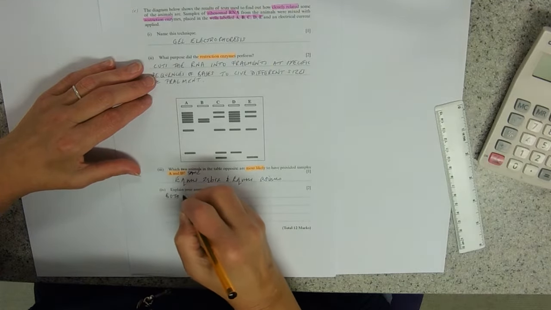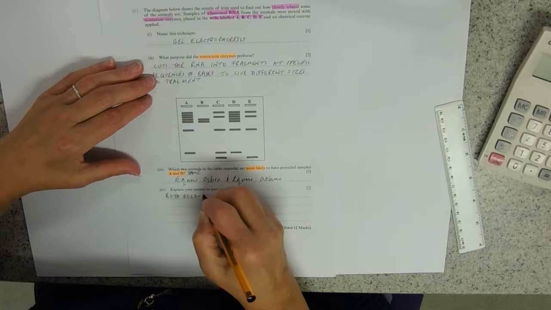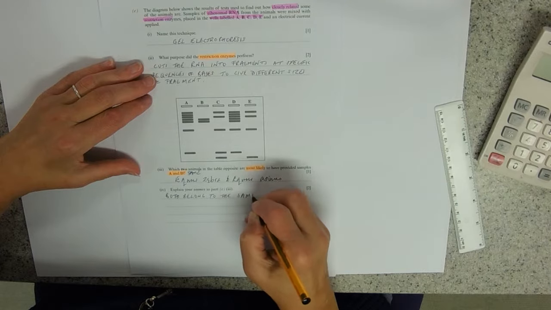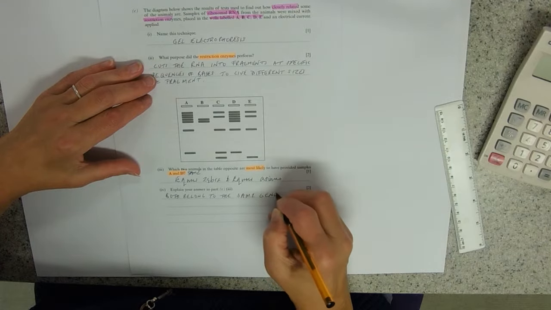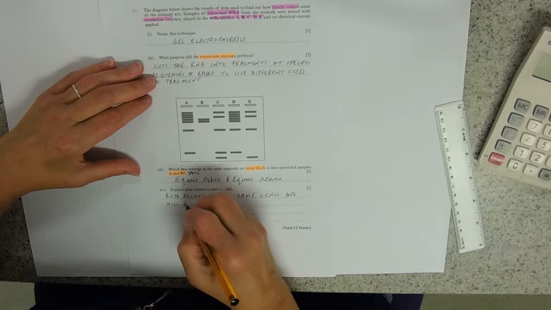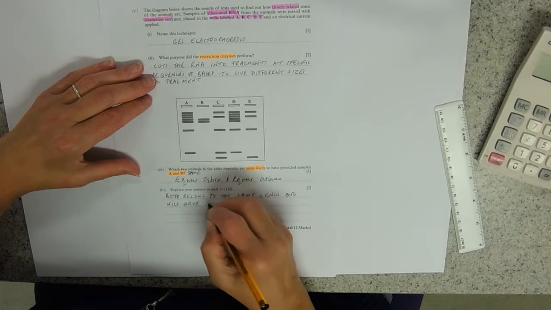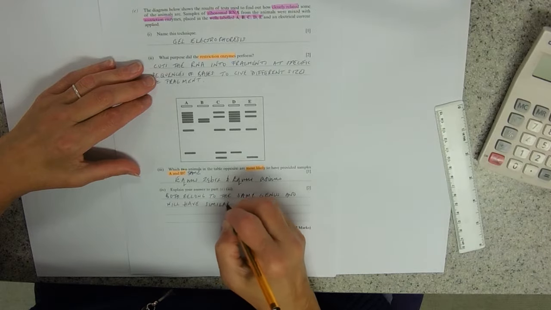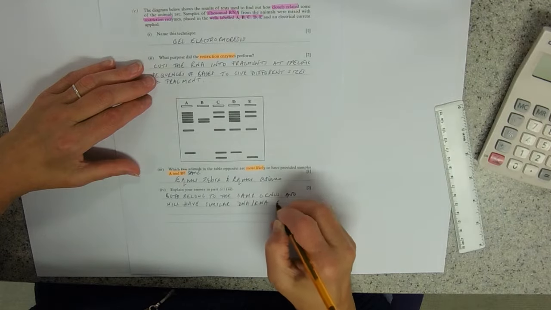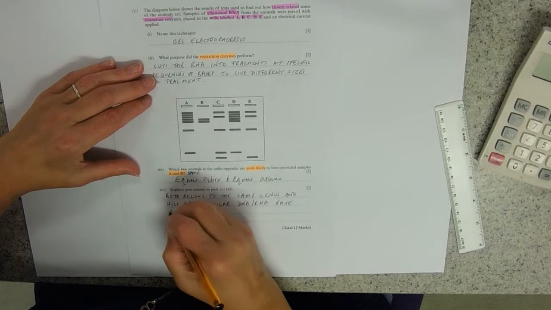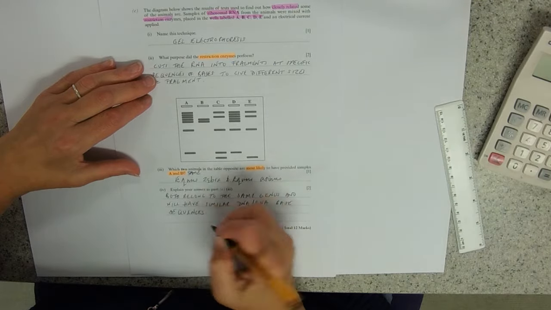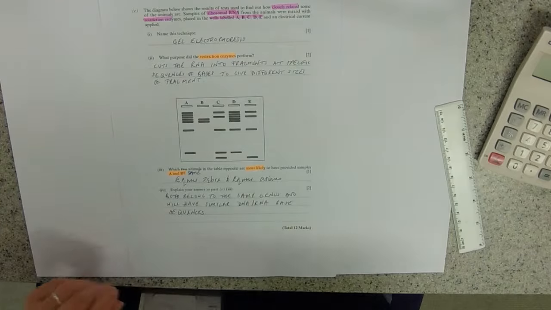Both belong to the same genus, and will have similar DNA or RNA base sequences. Okay, job's a good one.